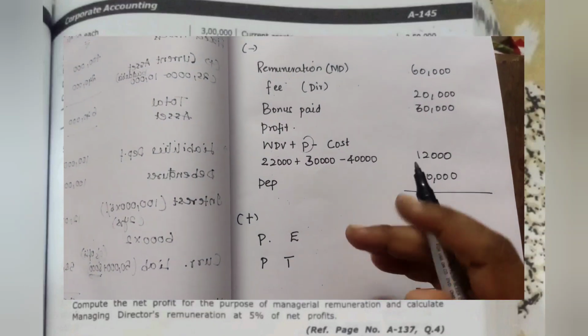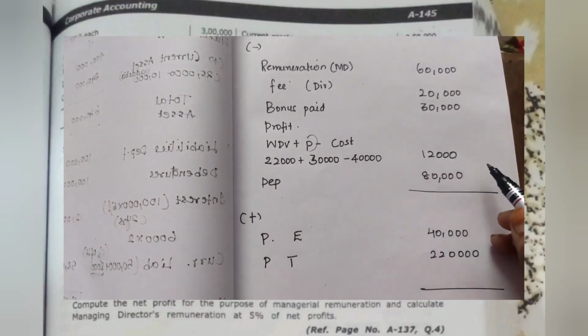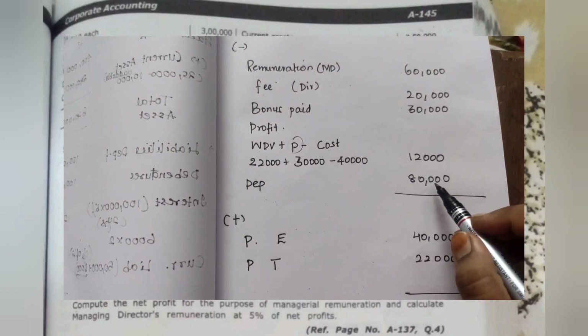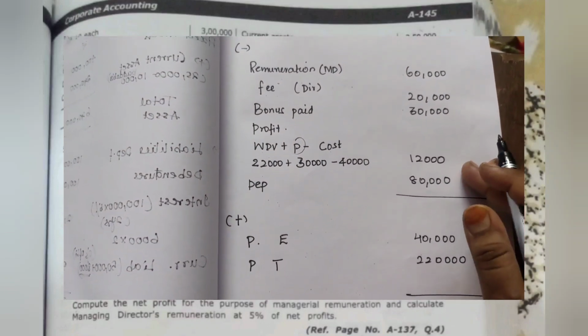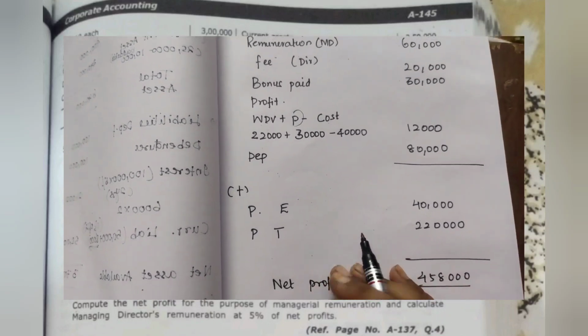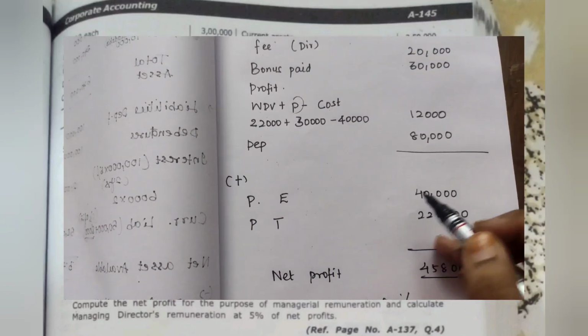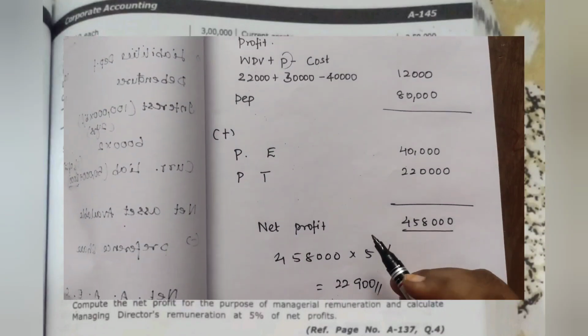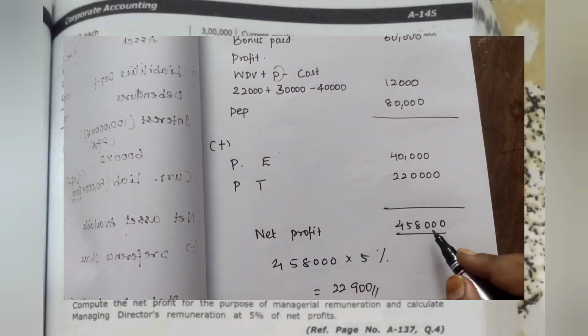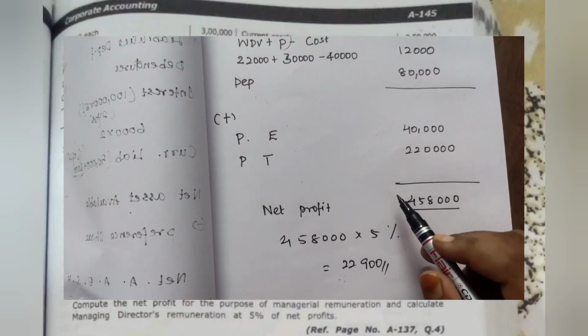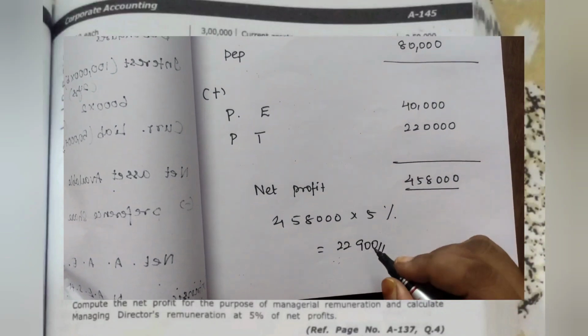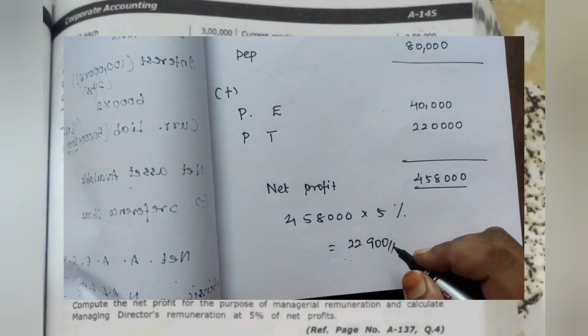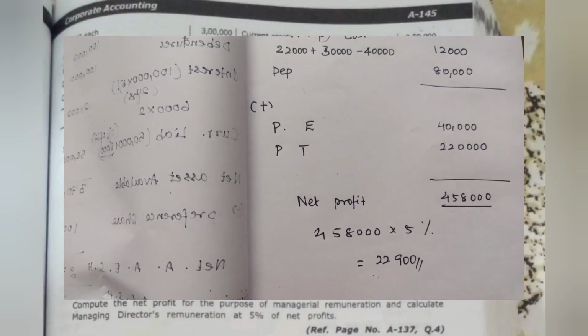A loss we need to add. Depreciation is also given here, and we need to add it back, and then we also add the preliminary expenses and provision for tax. By this we have got the answer 4,58,000, which is the net profit. In that we need to take out the 5%, and by that we have calculated the managerial remuneration, which is 22,900.